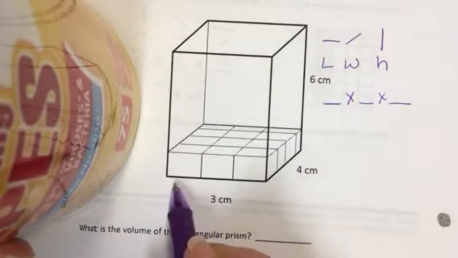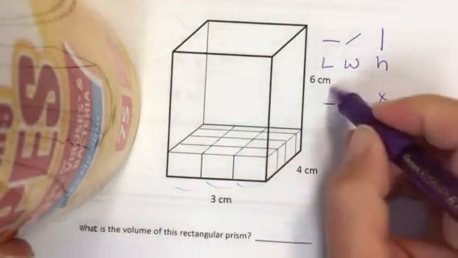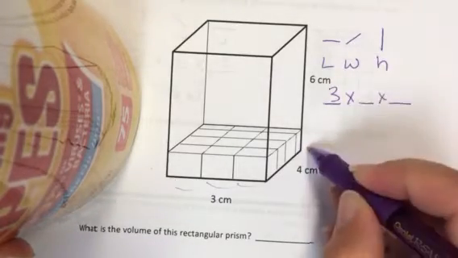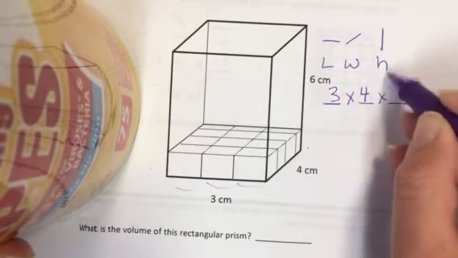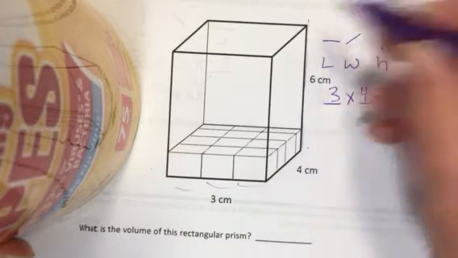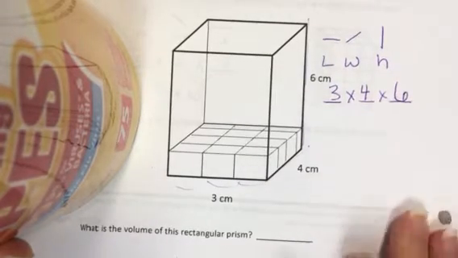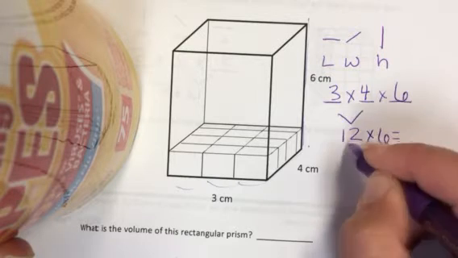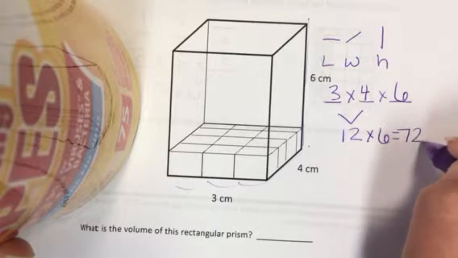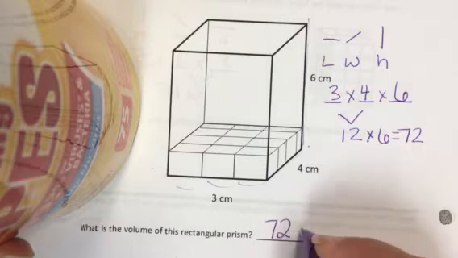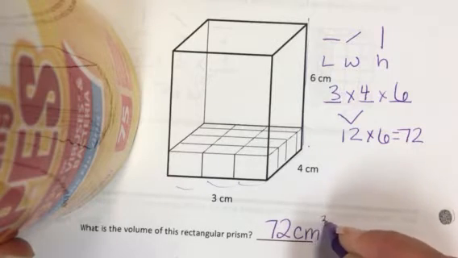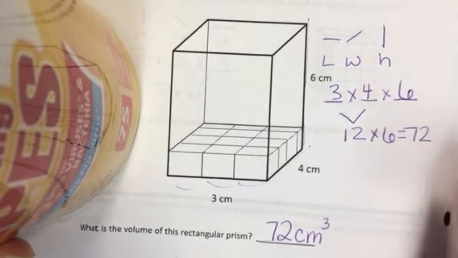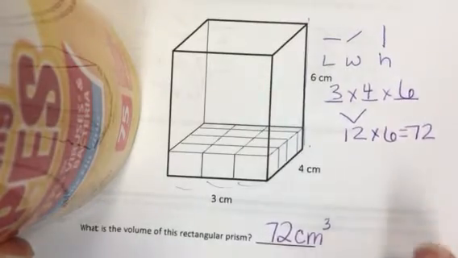So I have straight across, 3, a diagonal, which is 4, and a straight up and down, which is 6. So what's the volume? 12 times 6, which is 72 centimeters cubed.